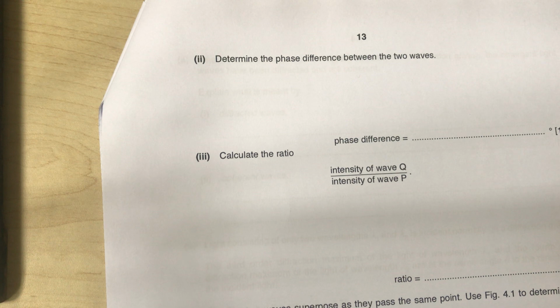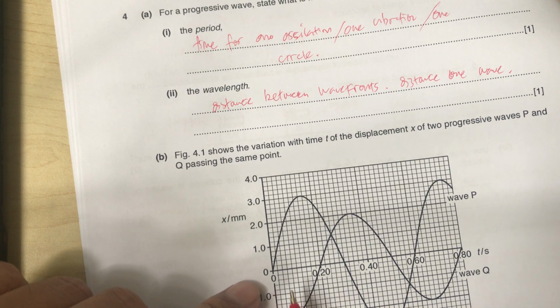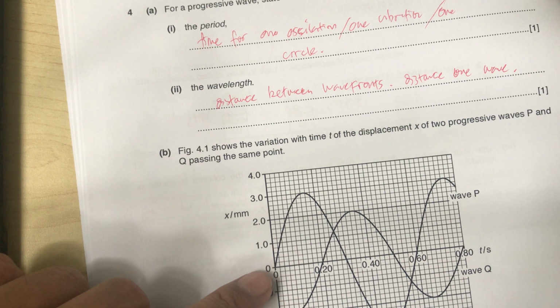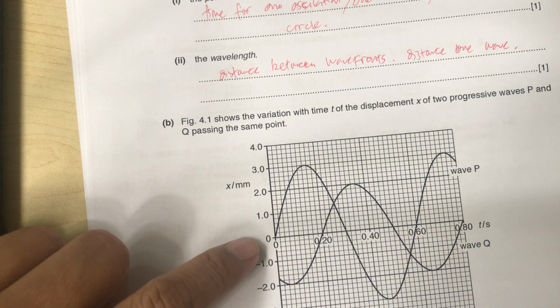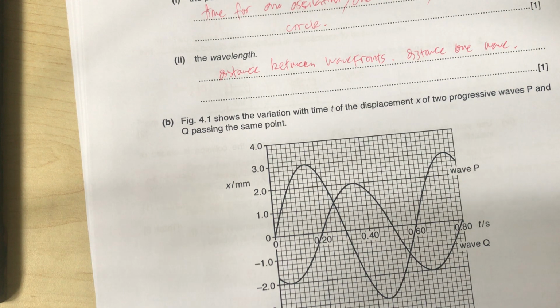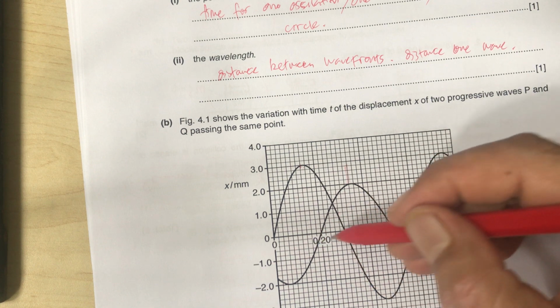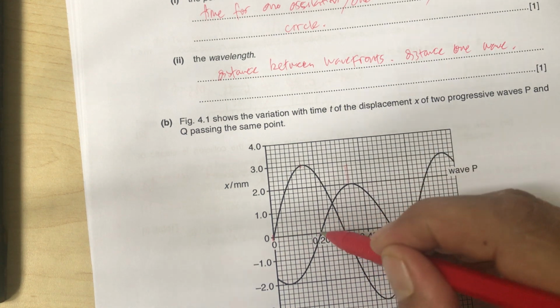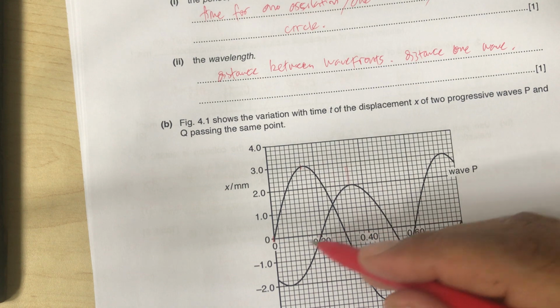Phase difference, if we see, the difference is 0.2.